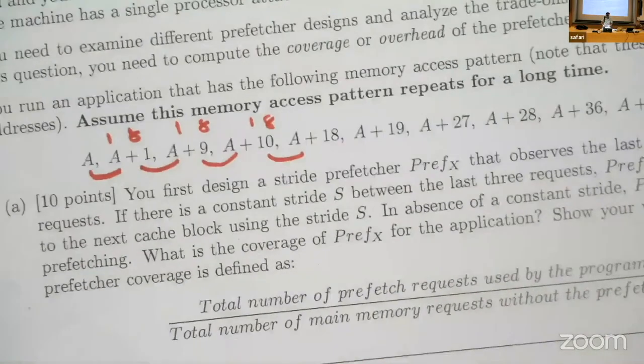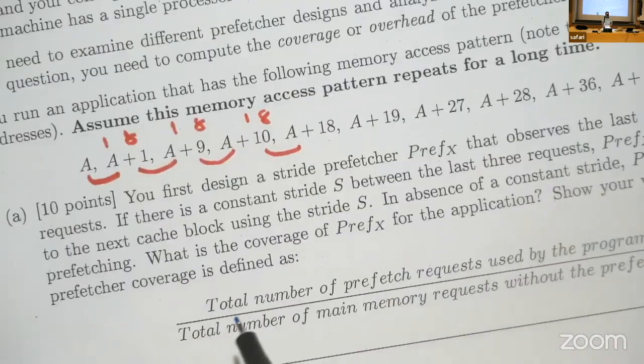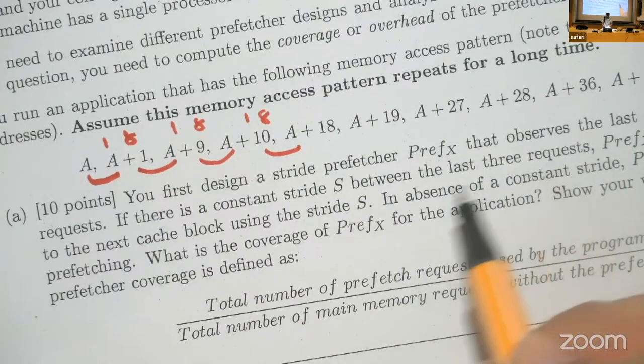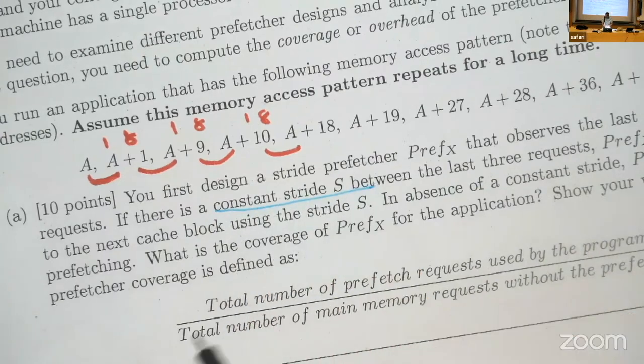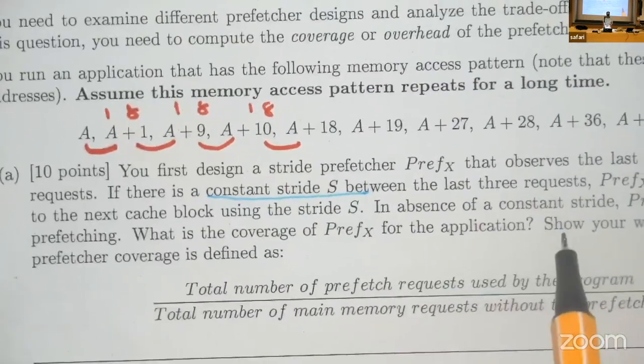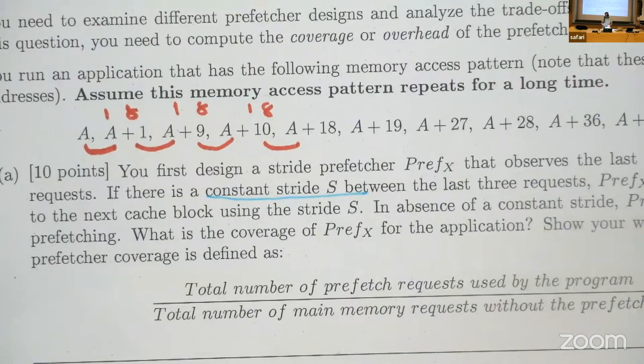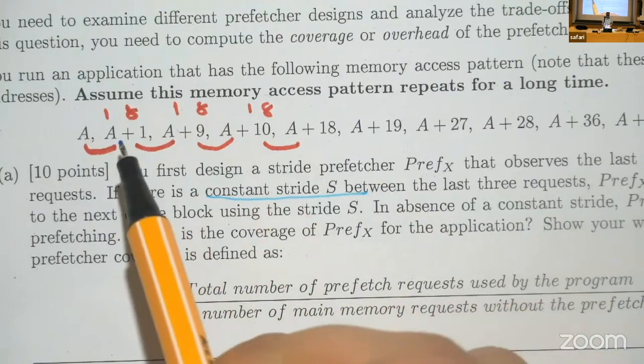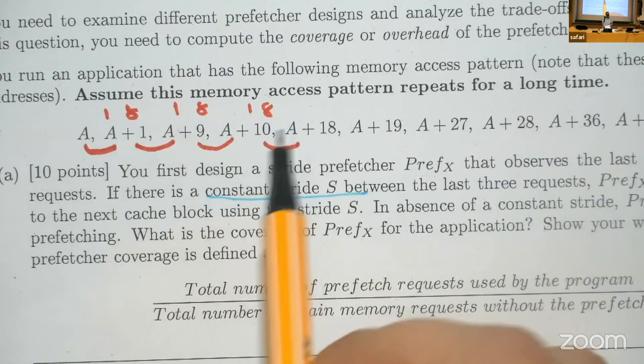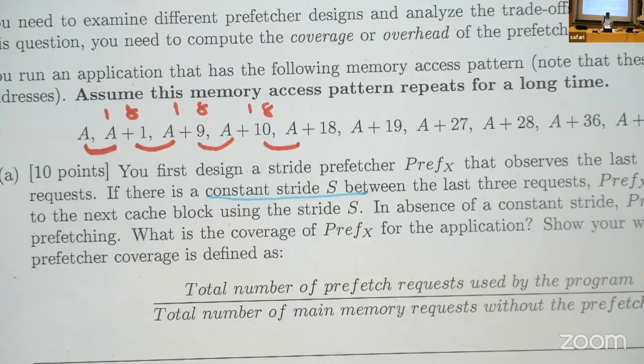it observes the last 3 accesses and tries to find a constant stride between those accesses, right? So if you don't have a constant stride, basically you don't do the prefetching. It's a way of building confidence, basically. And as you can see, this stride keeps changing at every access here. So basically, this kind of prefetcher would not issue any prefetch requests.